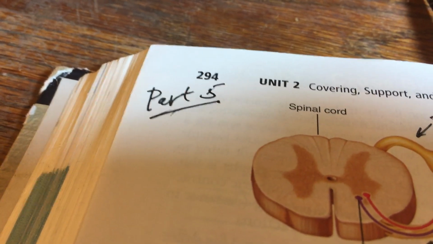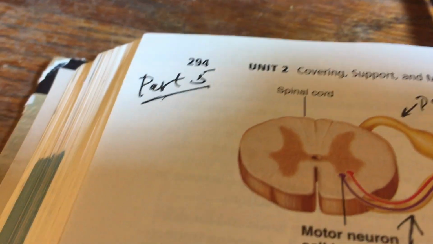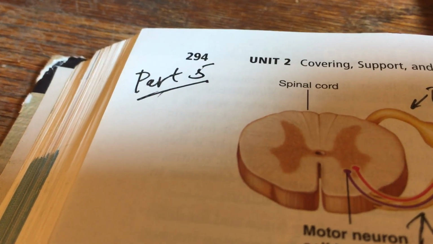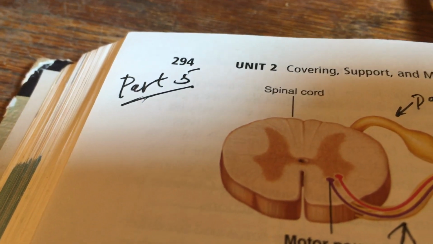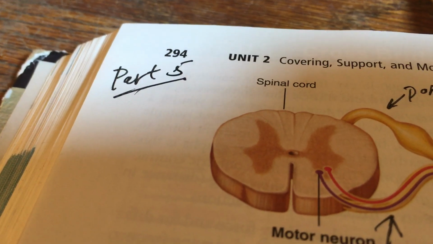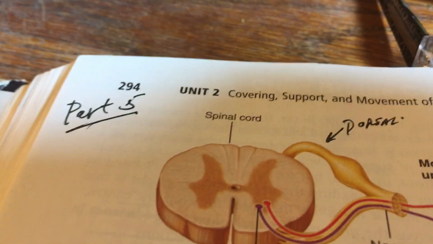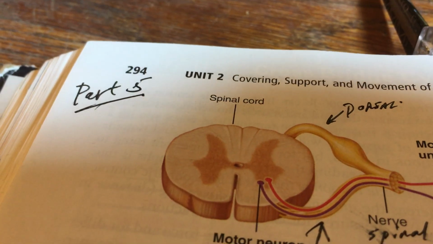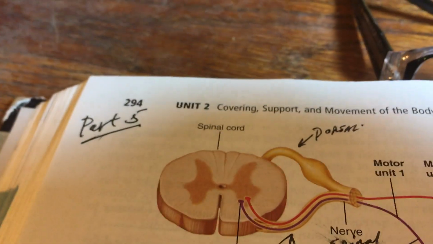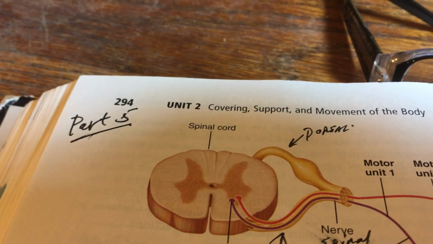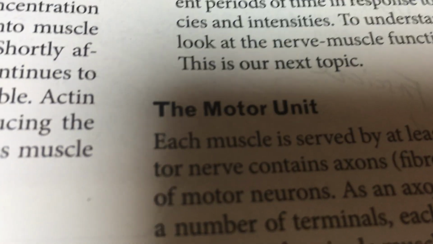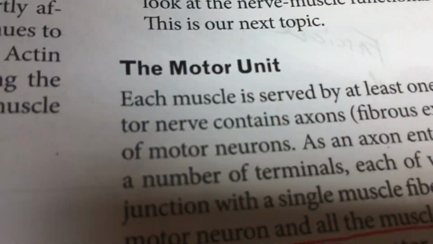It's part 5, and we're looking at now muscle tissue physiology. We just did the morphology, and now we have to consider the physiology and the regulatory natures of how muscle works. Okay, so on the preceding page here, as you can see, we actually have an underlined section right here.